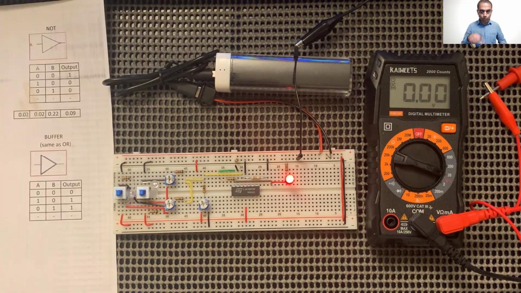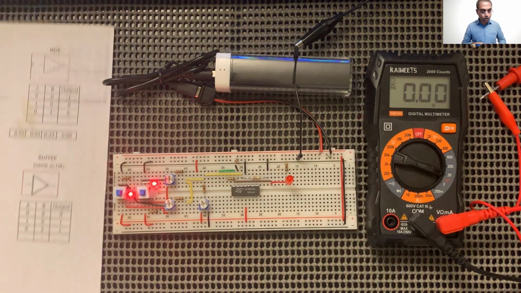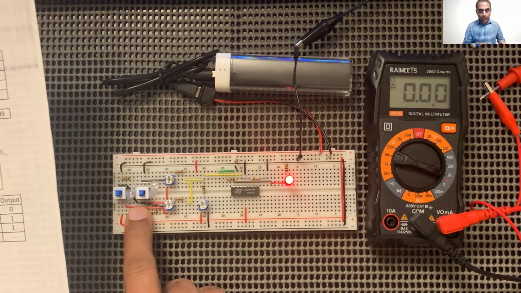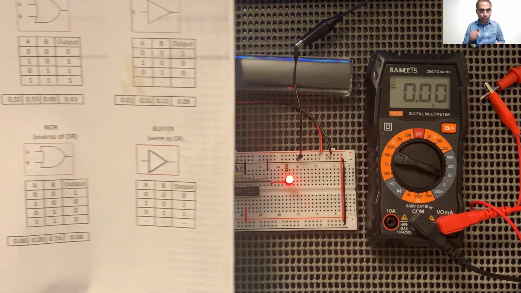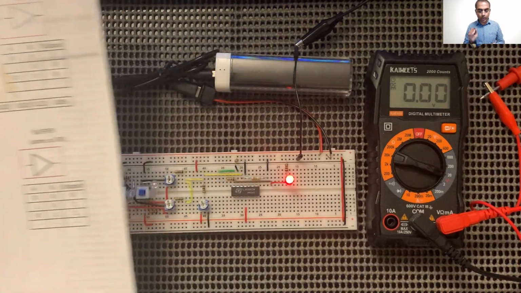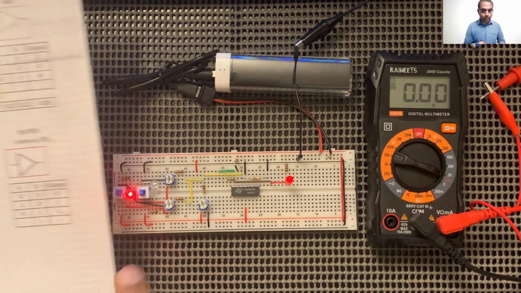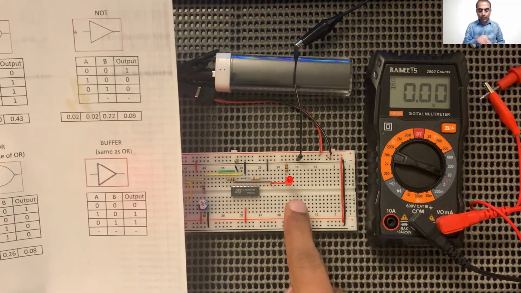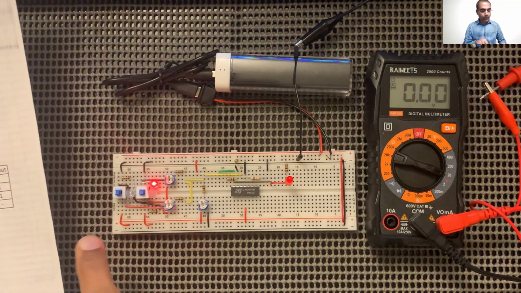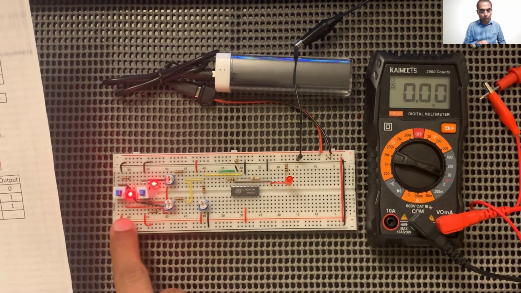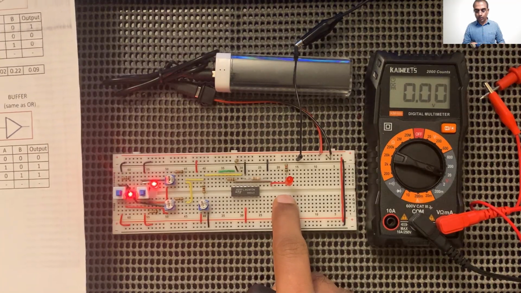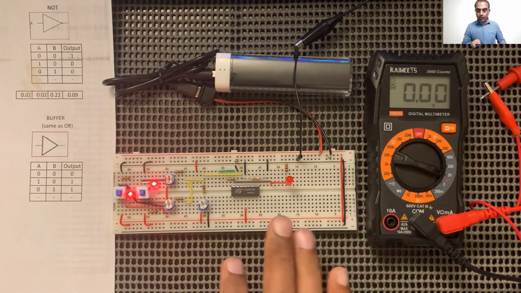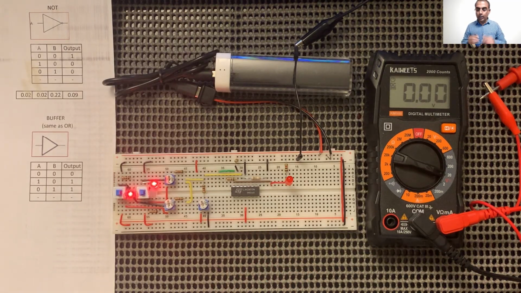Let me do this over. So when there is no input from A and B, I should see an output. The first row is working, that's correct. And when I just power on input A, I should not see an output. And when I just power on input B, again I should not see an output. And when I power on both input A and B, again I should not see an output. You can see the truth table of a NOR gate, and it's working fine.